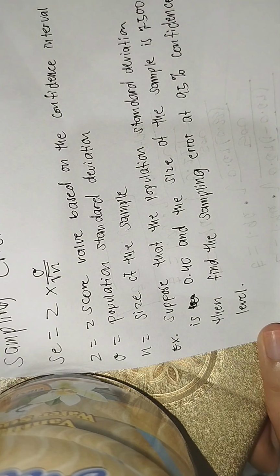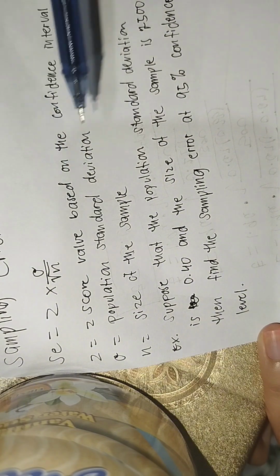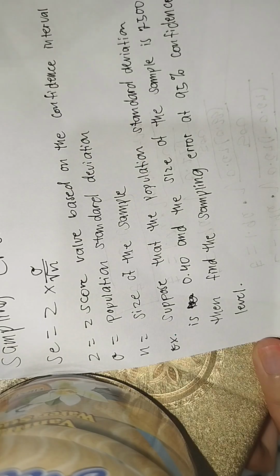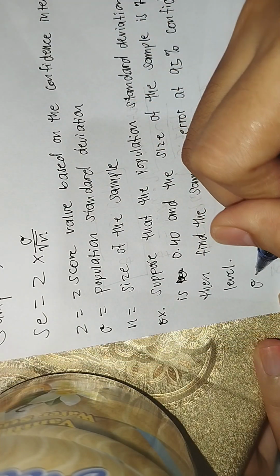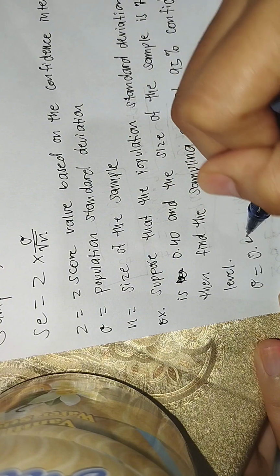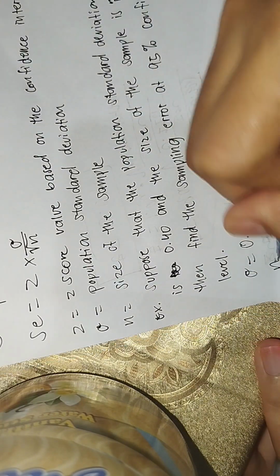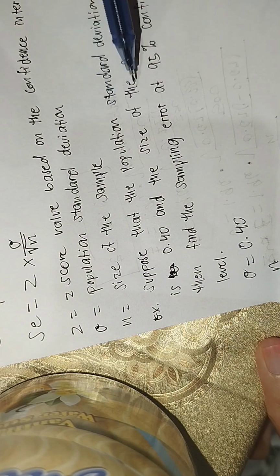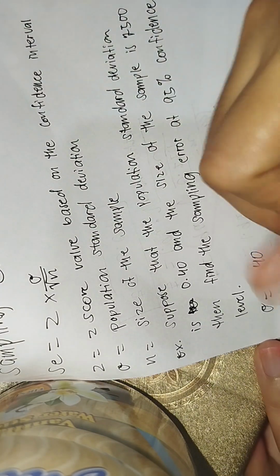So our population standard deviation is 0.40. So sigma equals 0.40, and then ang size of sample is 2,500.